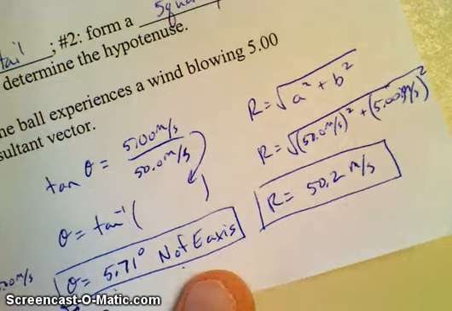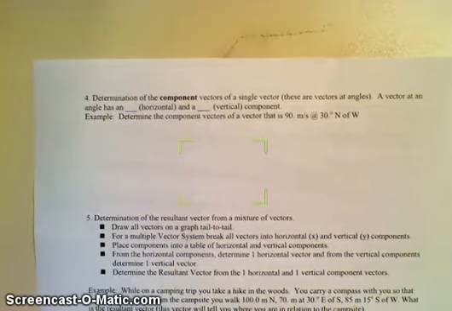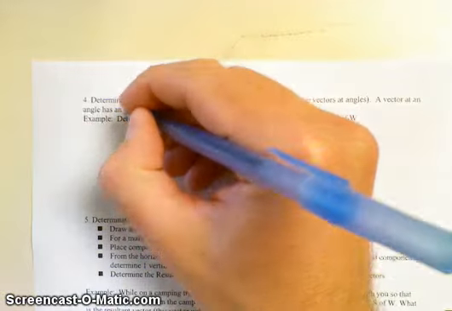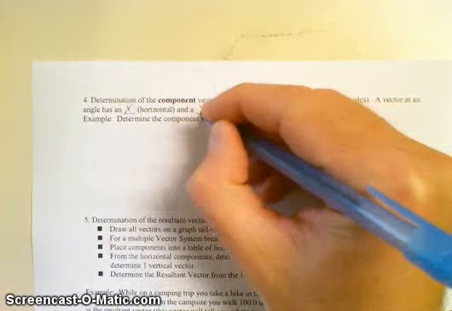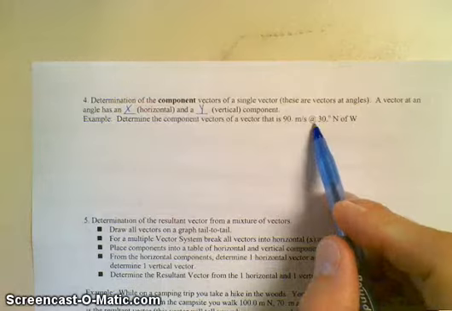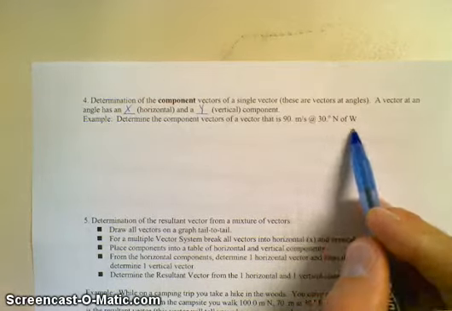Okay? Final part. We're going to now determine the component vectors of a vector. So when this vector is at an angle, we're going to have a horizontal x component and a vertical y component. So let's look at our notation here. We have 90 meters per second at 30 degrees north of west.